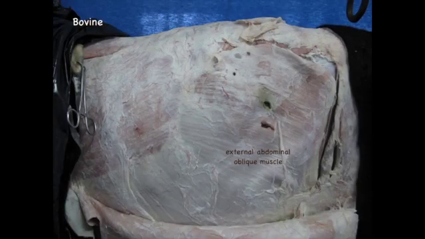Okay, here we're looking at the external abdominal oblique muscle in the bovine. It's going to be attaching to the caudal border and lateral surfaces of ribs 6 through 13. Then it attaches to the tuber coxae and the prepubic tendon and linea alba, just as it did in the horse.